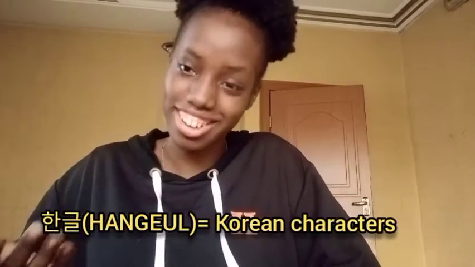Actually, if you want to start studying the Korean language as a beginner, I recommend you start with the alphabets. That's the characters. You can use any method to study. You can use applications, PDFs, and you can do some online classes. But trust me, you don't need a tutor to study Korean language. You can do this all by yourself.